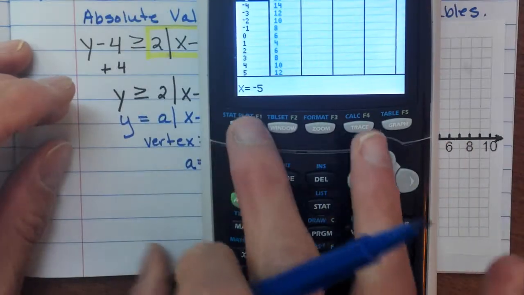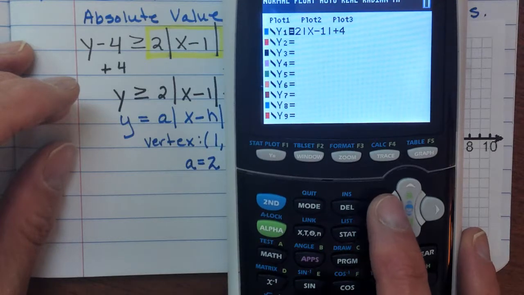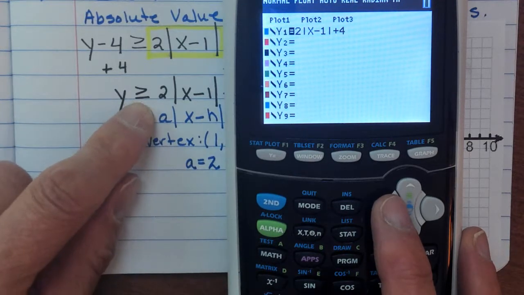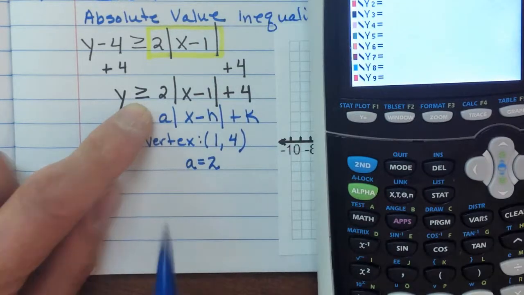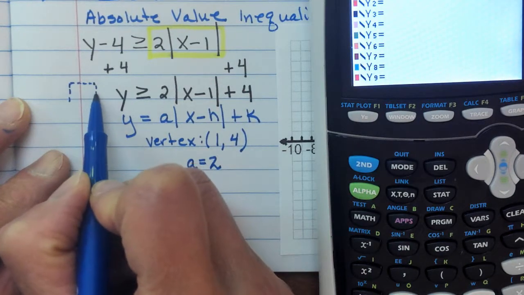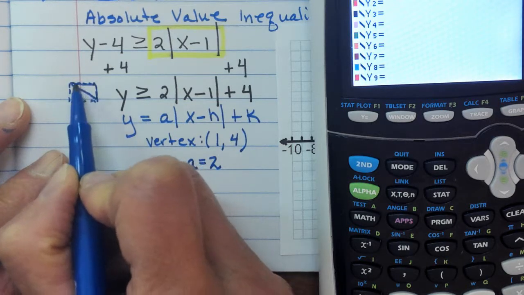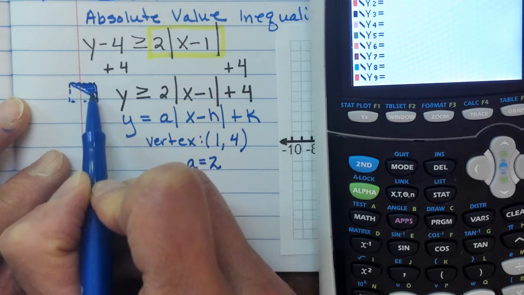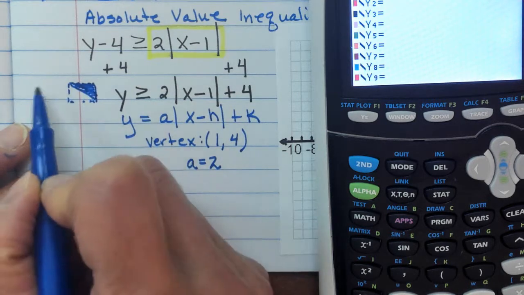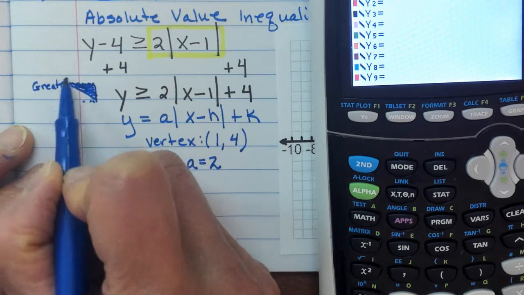So now let's check for the shading. I'm going to go over to the far left. I want to put in the greater than symbol. So remember, when we look in that window, for greater than, we're going to look for the triangle on the top. So the triangle on the top is our greater than.